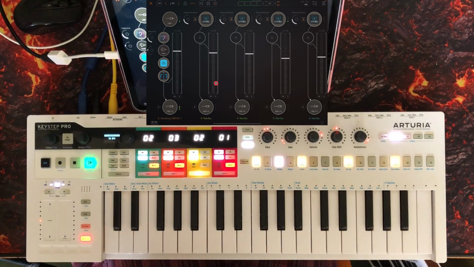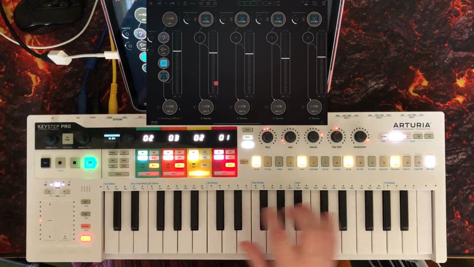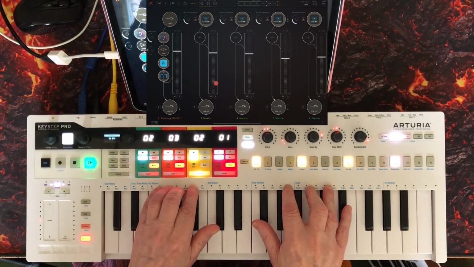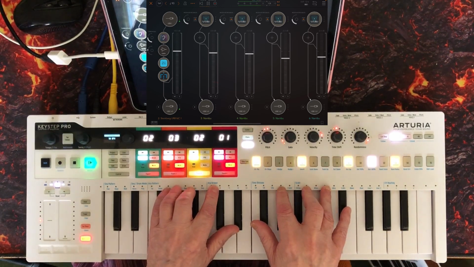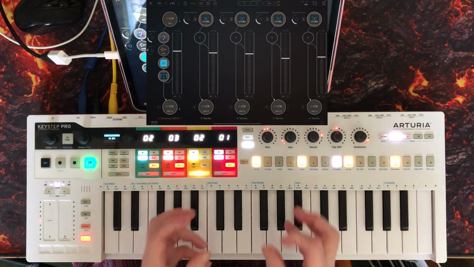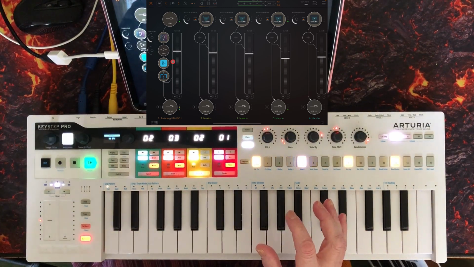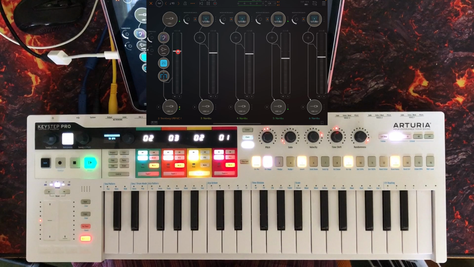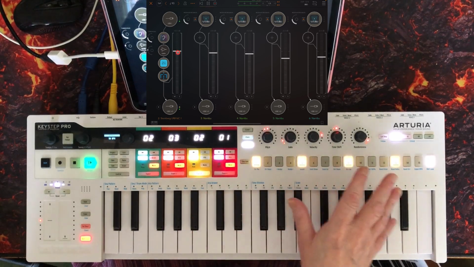And then by the end, you'll get an idea of how creative and inspiring working with the KeyStep is. I mean, it's absolutely brilliant. I love it. So I'll turn my microphone down and crack on with this, eh? And you'll get the idea of how I change stuff up.